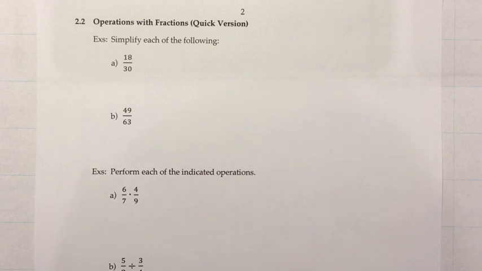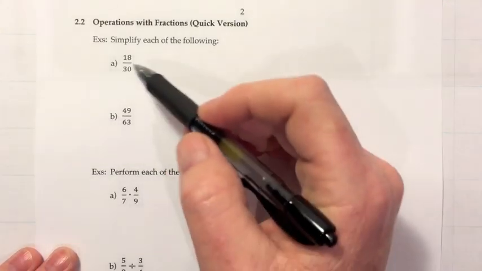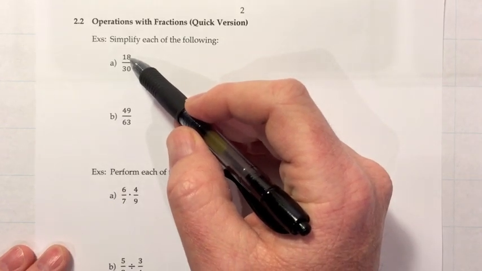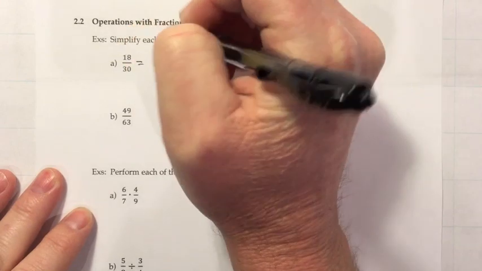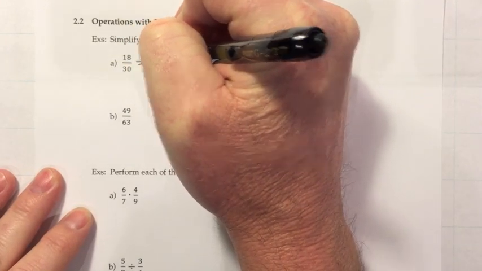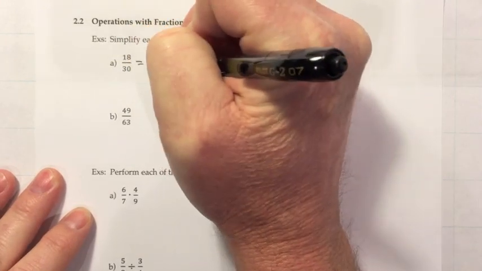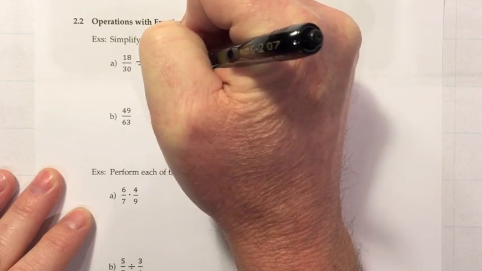All right, moving on to a quick review of section 2.2, operations with fractions. They want us to simplify each of the following. We simplify fractions by reducing common factors. So we want to think of what is the largest number that 18 and 30 have in common. The largest one I can think about would be a 6. So 18 is 6 times 3, and 30 is 6 times 5.